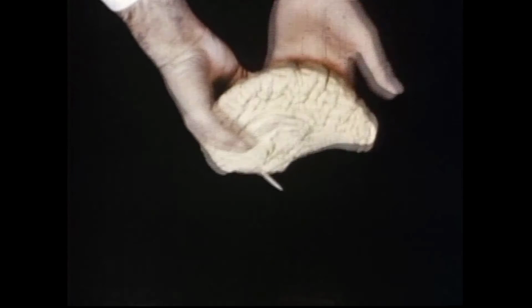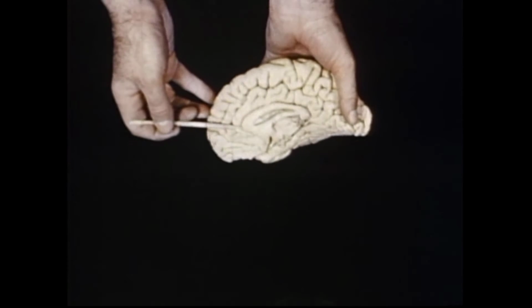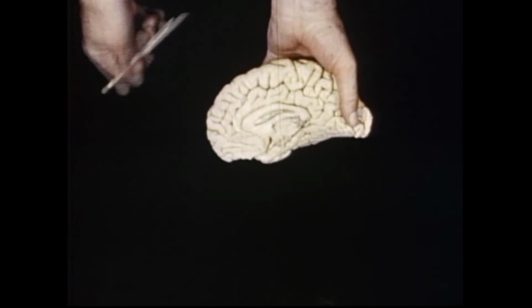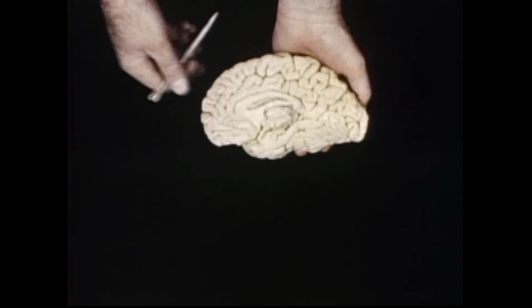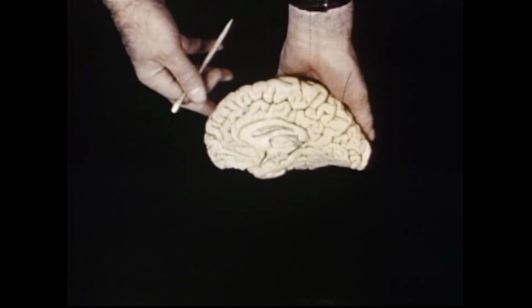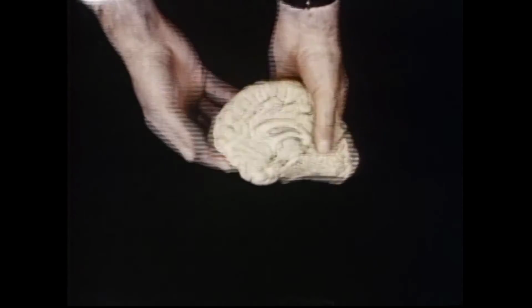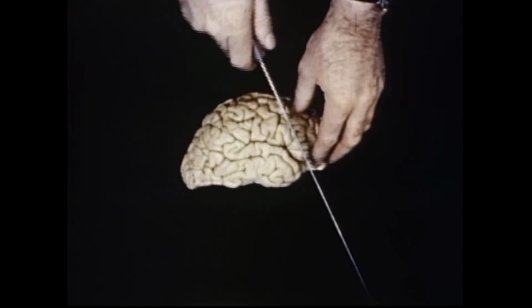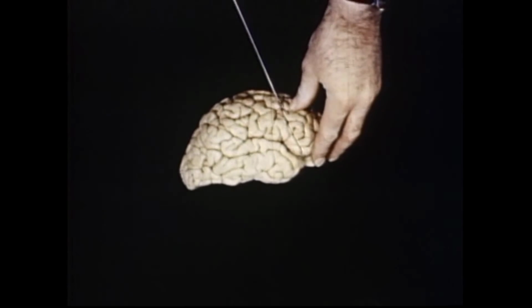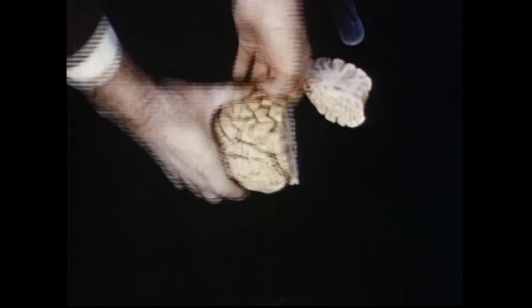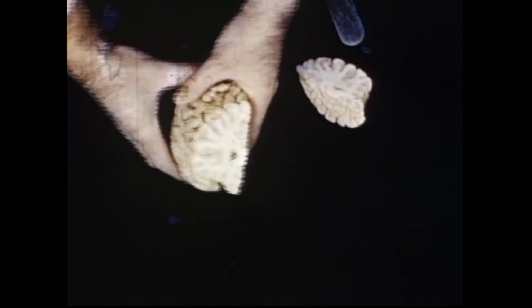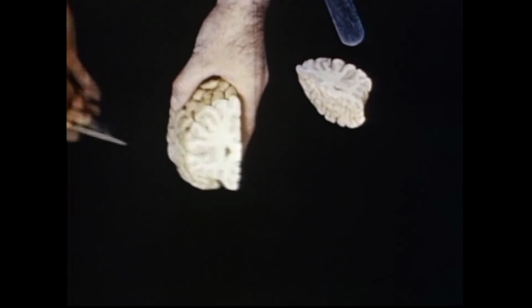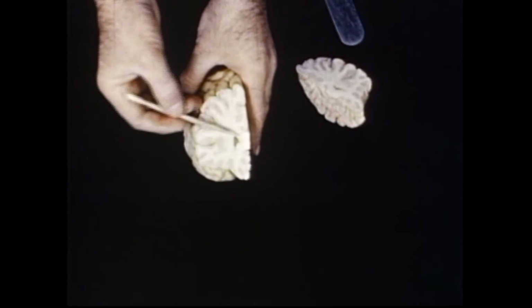On the mesial aspect of the hemisphere, the genu of the corpus callosum lies here. Sectioning the brain in approximately the plane of the coronal suture allows us to expose certain vital points. Observe first the corpus callosum and the association pathways.